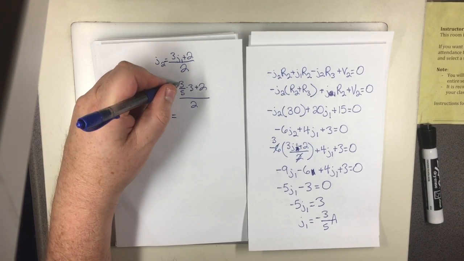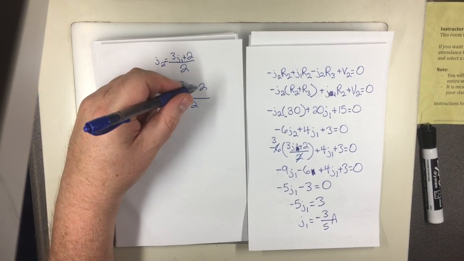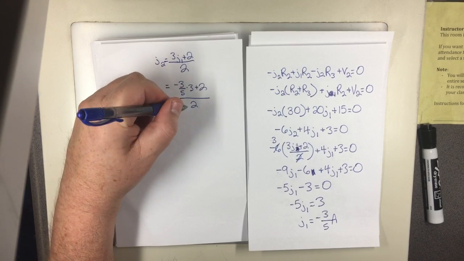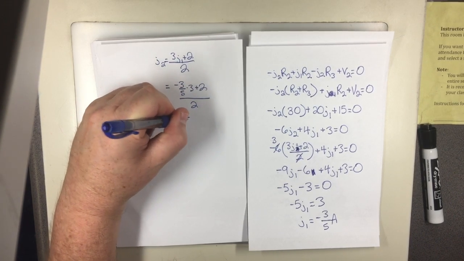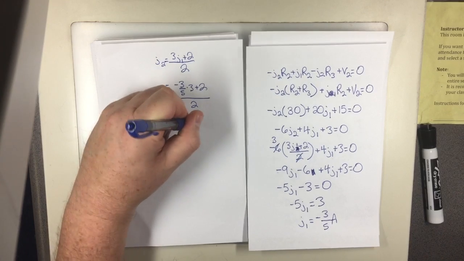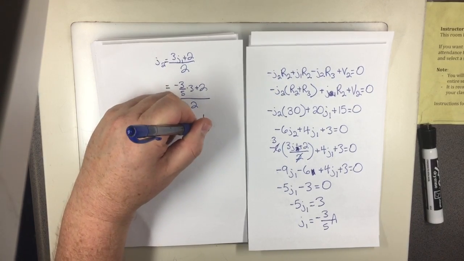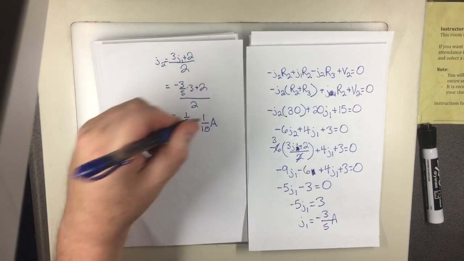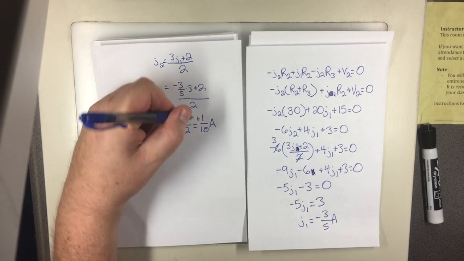So this is minus 9/5. This is 10/5. This leaves me with 1/5 over 2, which is equal to 1/10 amp. And it is positive.